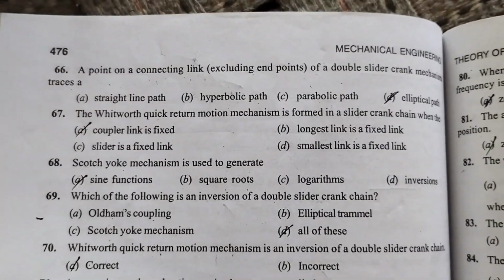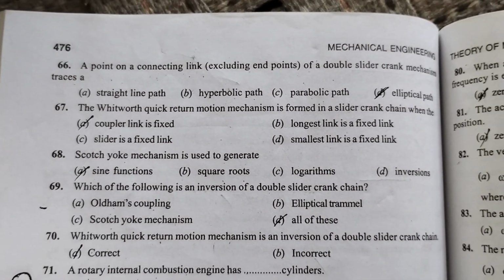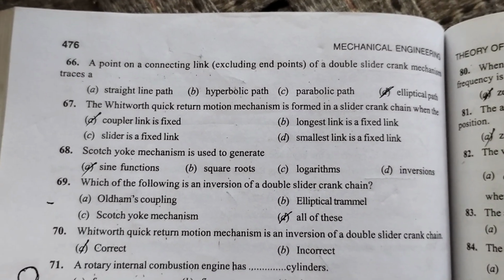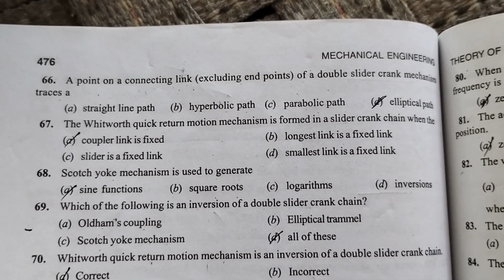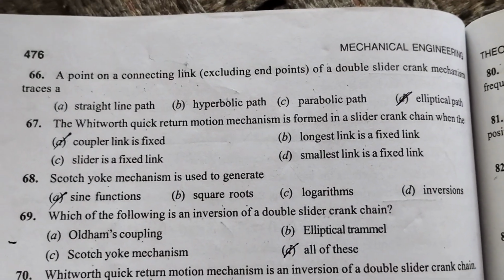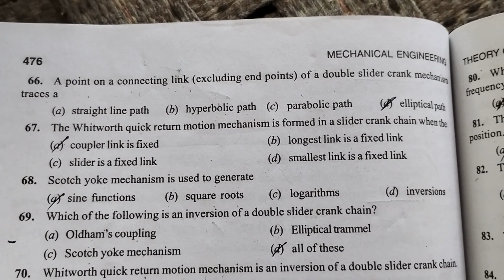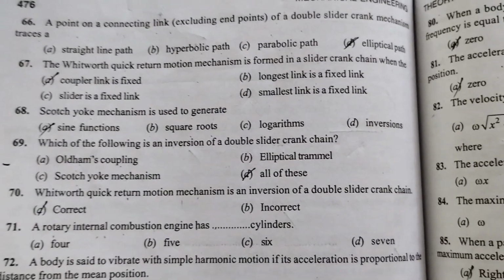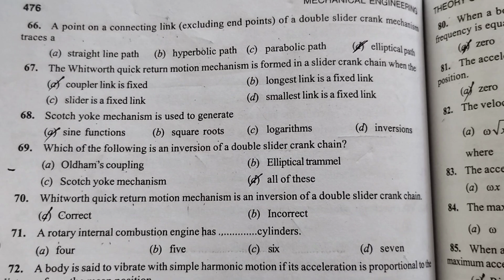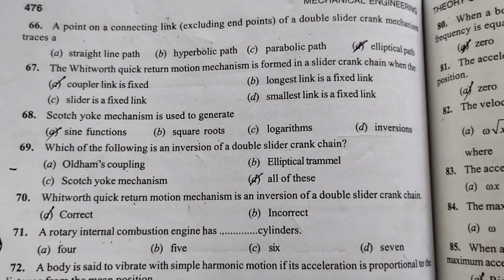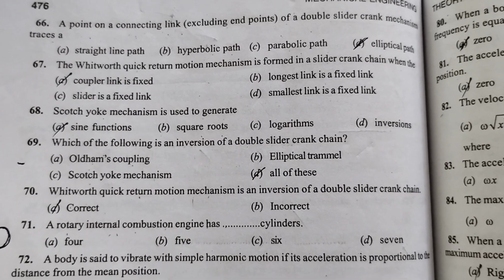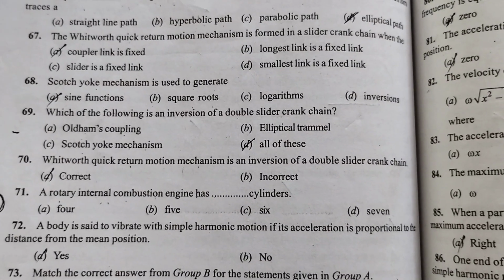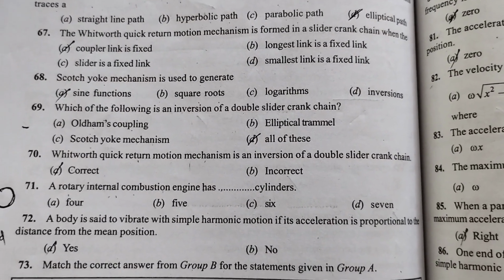A point on the connecting link of a double slider crank mechanism traces an elliptical path. The Whitworth quick return motion mechanism is formed by a slider crank chain when the coupler link is fixed. The Scotch yoke mechanism is used to generate a sine function. Which of the following is the inversion of a double slider crank chain? All of the above. The Oldham coupling, elliptical trammel and Scotch yoke mechanism are all inversions of a double slider crank chain.